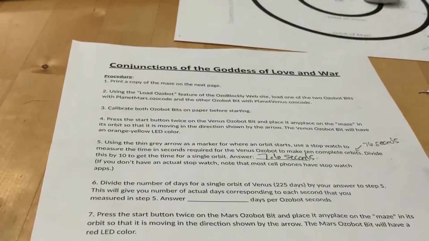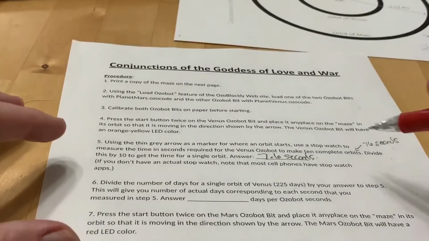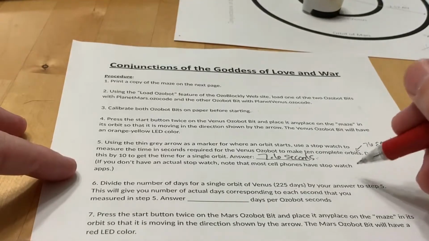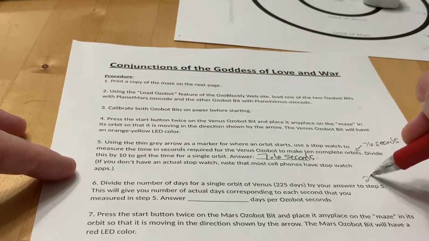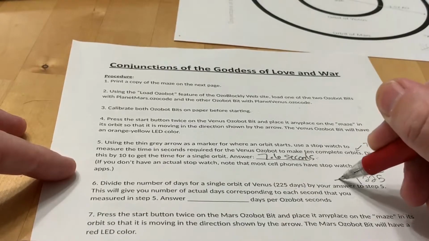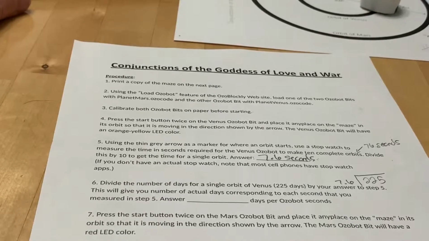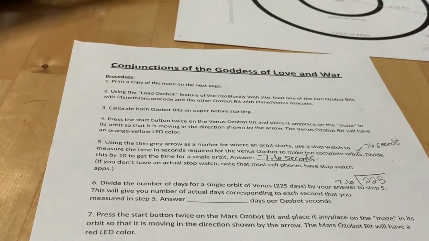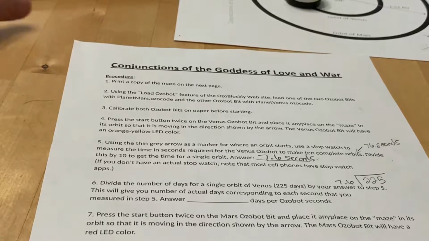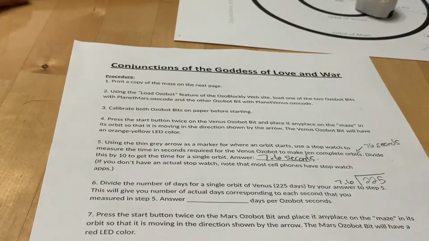So I'm not really going to do the math because I don't want to, I can if anyone wants to see me do the math. It will just look like this, 225 divided by 7.6, okay? I don't really feel like doing that, so I'm just going to get out my calculator on my Chromebook. 225 divided by 7.6 gives you 29.605263115.